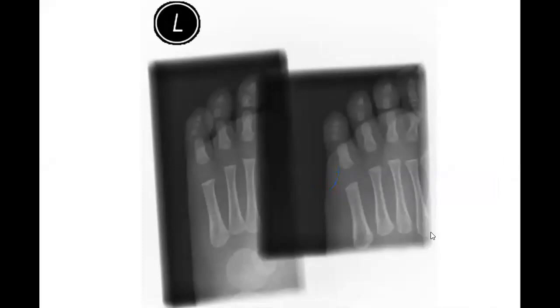Okay. This one is very easy. You can see the dislocation in two views. Very easy one. Proximal interphalangeal dislocation in a child.